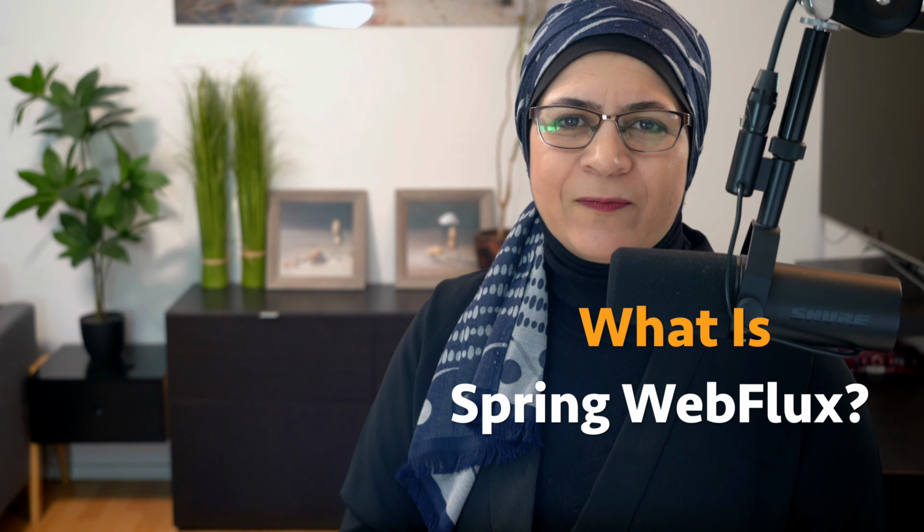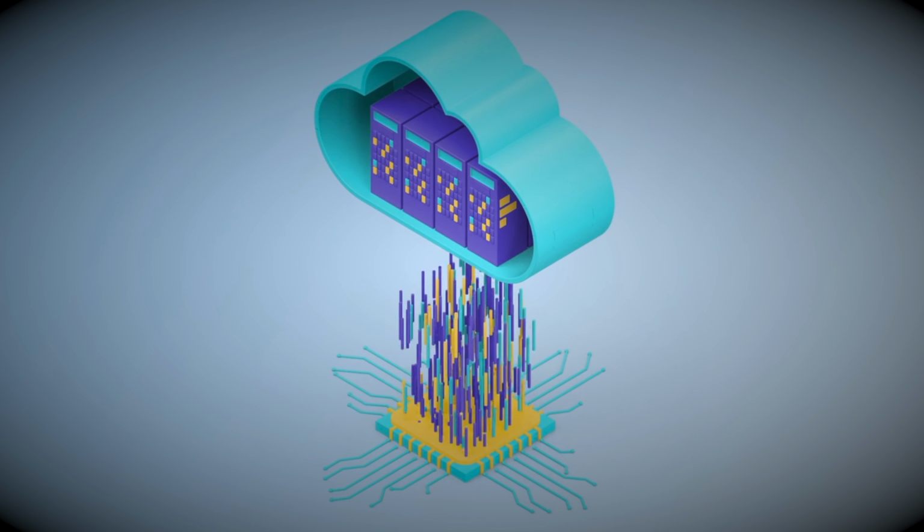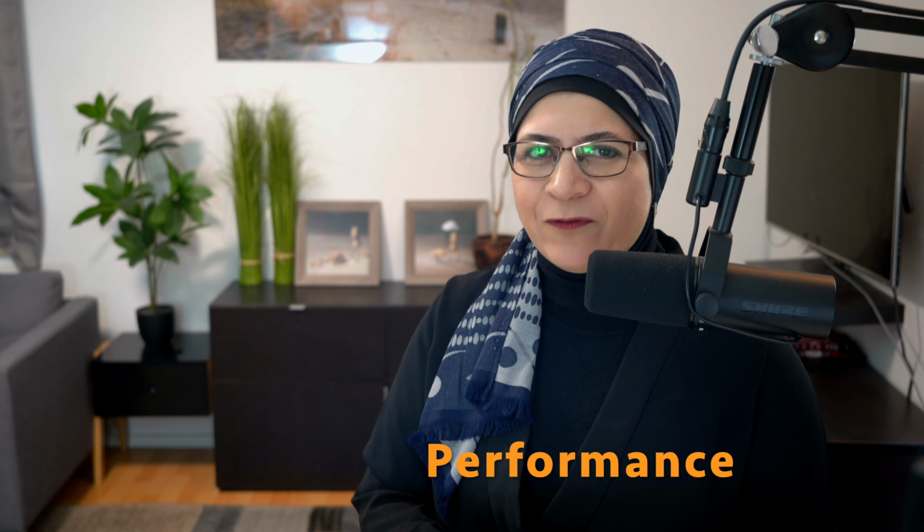First things first. What is Spring WebFlux? Simply put, it's Spring's reactive programming module. Unlike traditional MVC, it doesn't block threads. Everything works in a non-blocking, asynchronous way. That means your app can handle more traffic without breaking a sweat. It's a game changer if you care about performance.